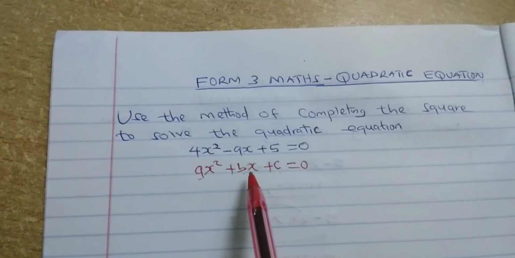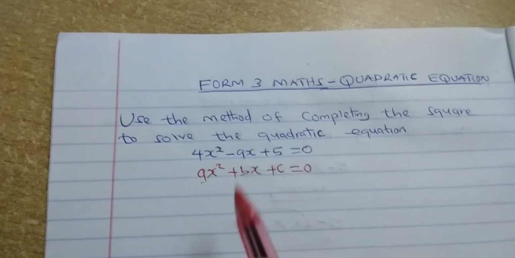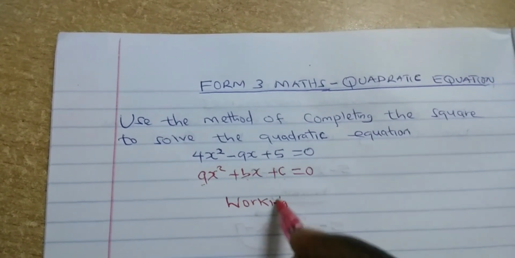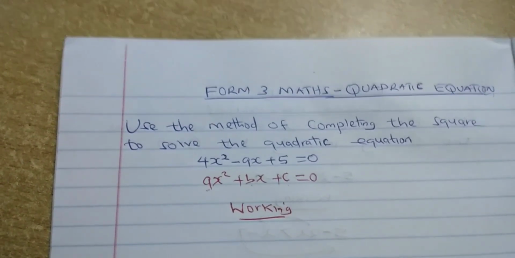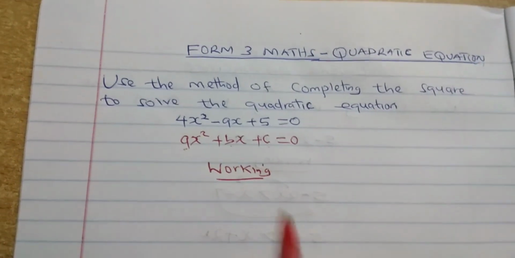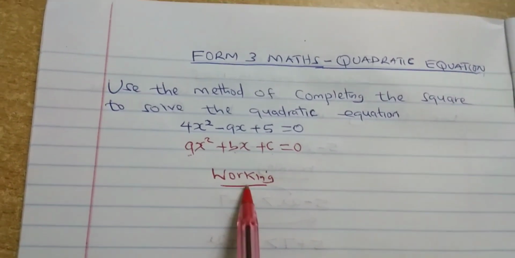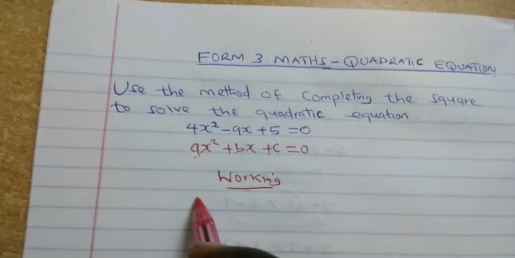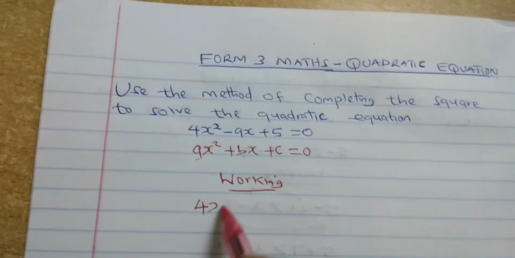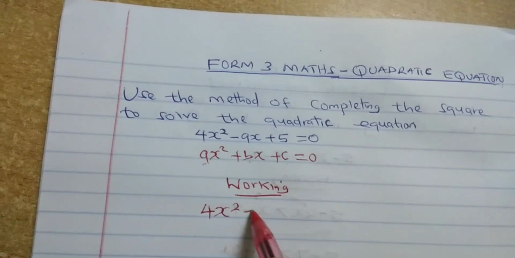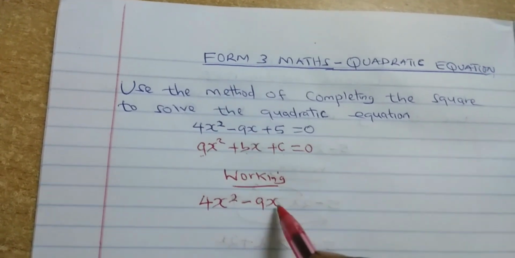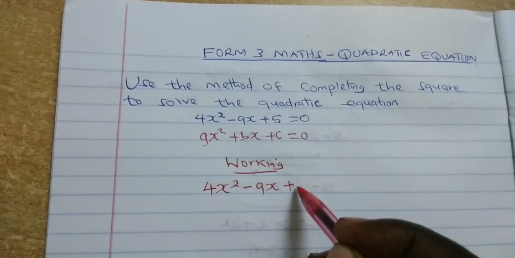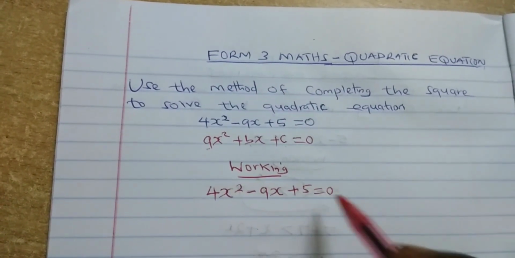Now what we are going to do when looking at the working to this question, if I bring the question here, we have 4x squared minus 9x plus 5 is equal to 0.